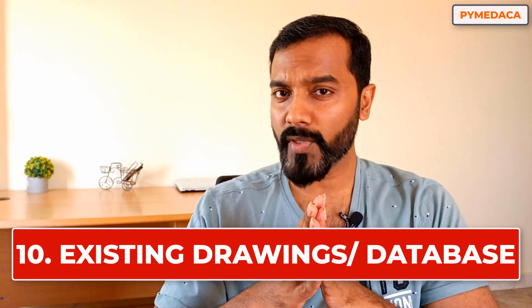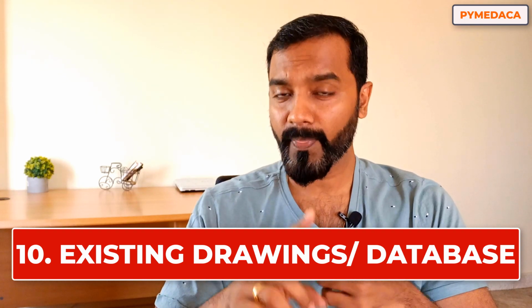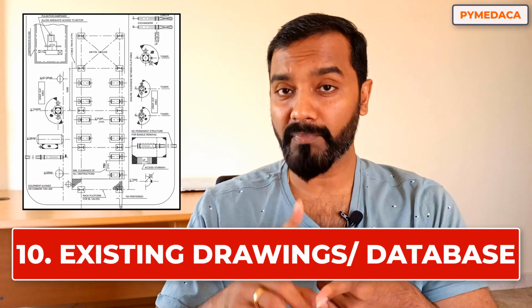The next document you should have is the existing drawings. Existing drawings such as plot plan, key plan, piping GAs, piping key plans or unit plot plan, all the existing drawings you should have. In case of greenfield projects, you will be developing the plot plan as well as the piping GAs and unit plot plan. However, you should know the approved layout. You should have the approved grade plan so that you will be able to design your plot plan accordingly.